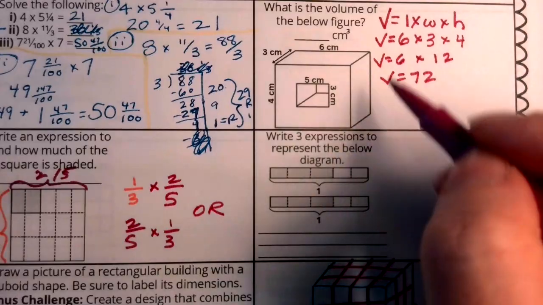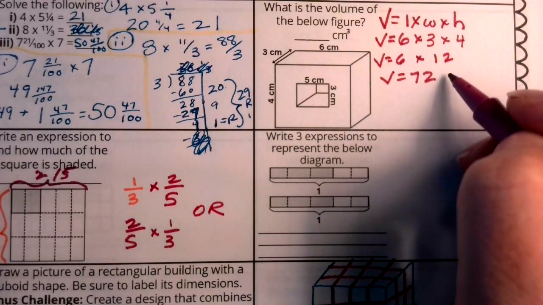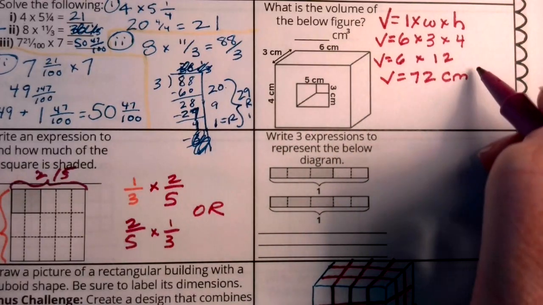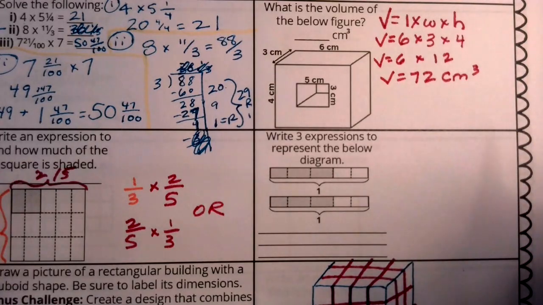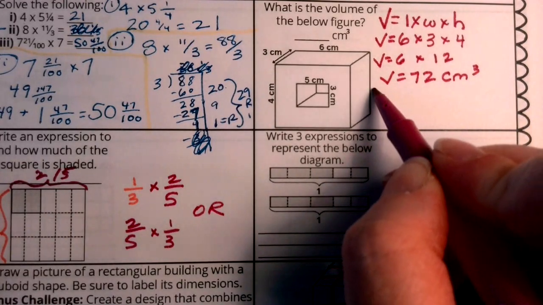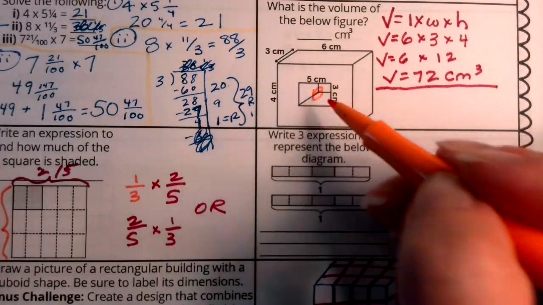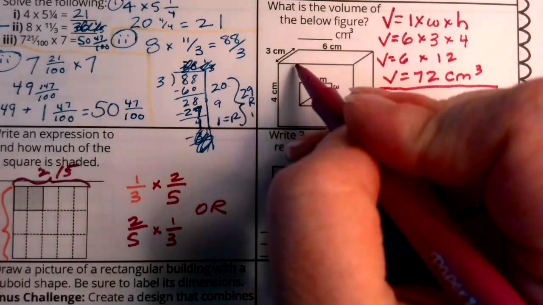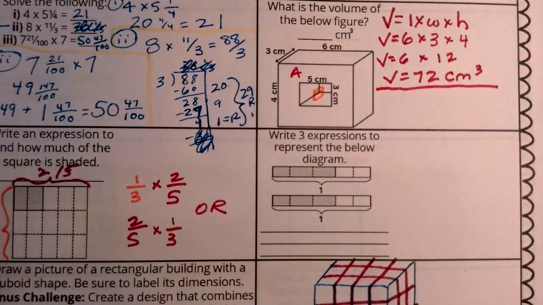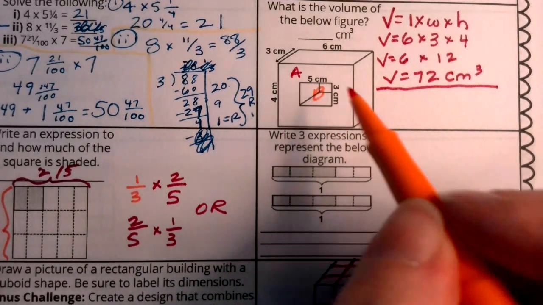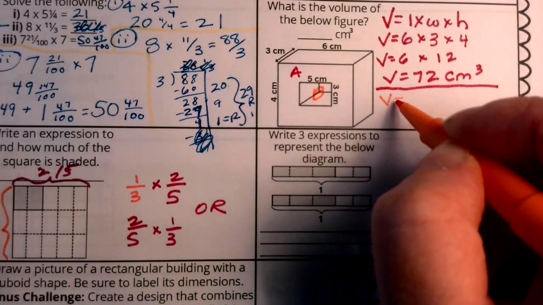So I know that if this were an exact prism, the volume would be 72 cubic centimeters, but it's not. So now what I need to do is find the volume of this prism. So I've really calculated the volume of A as if it were intact. Now I'm going to calculate the volume of the missing part, right?